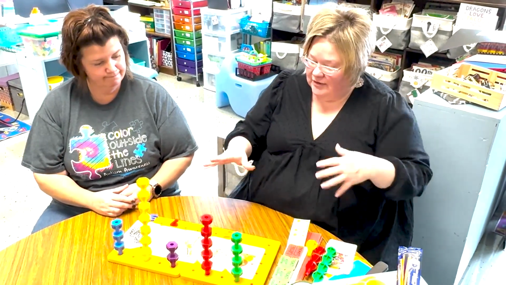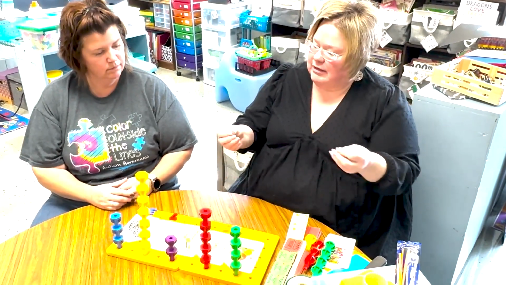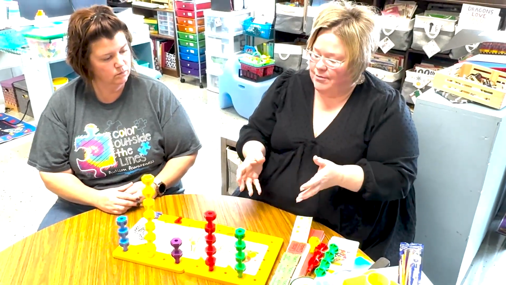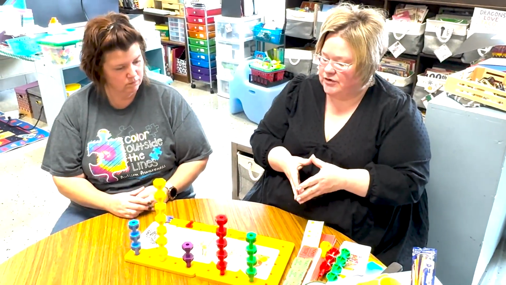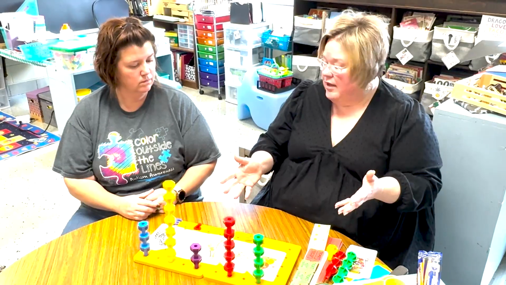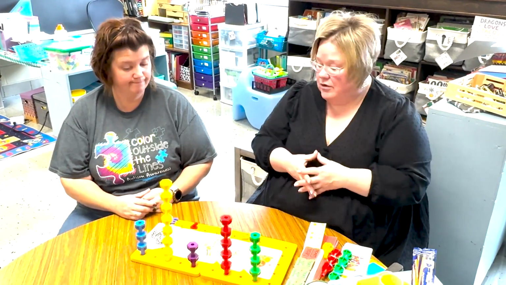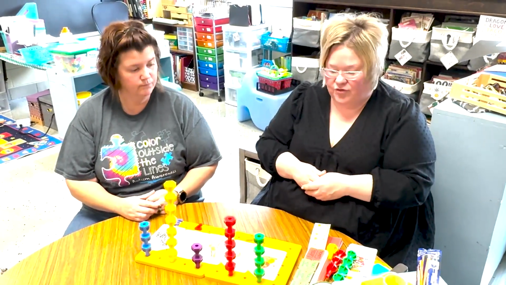I think setting this up and getting the kids' hands on the materials and having them help you manipulate these in a very specific way is valuable. And then they can simulate this and play activities and other things you may have going on in your classroom too. I know you were setting up some play bins today.